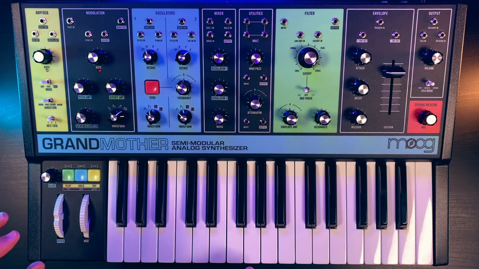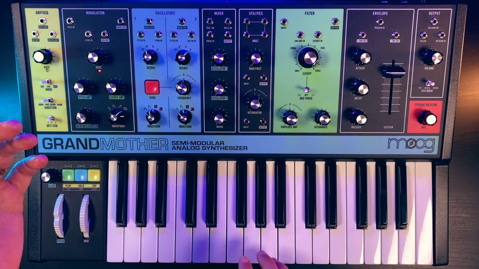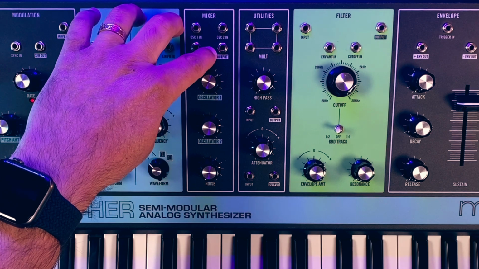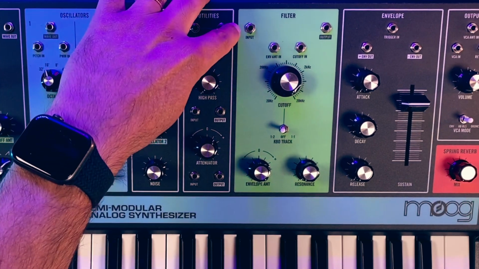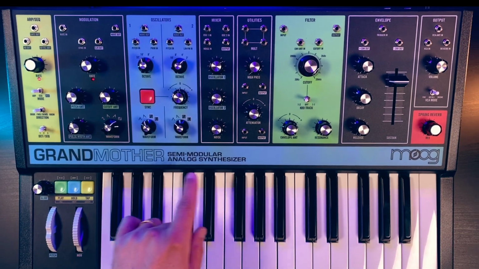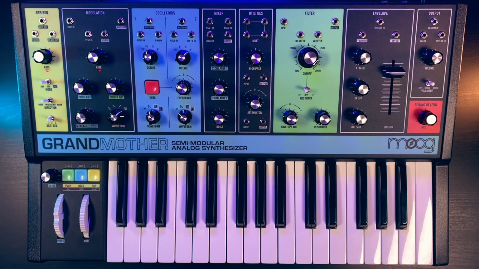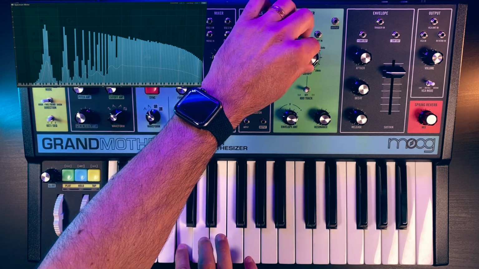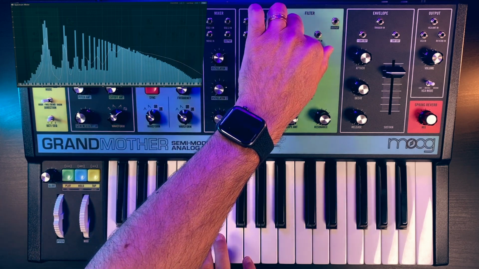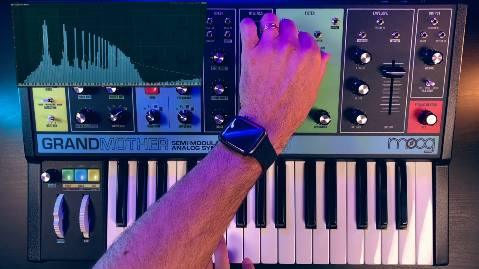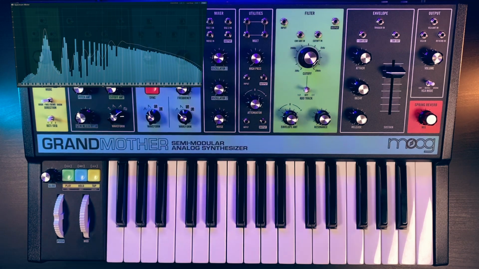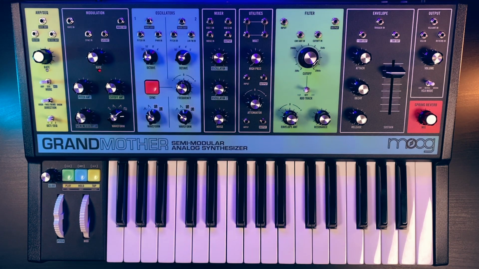Without further ado, we can start here with our low pass filter, which is pretty straightforward. In the Moog Grandmother, the output of the mixer is pre-routed to the input of the low pass filter, hence semi-modular, since you can get sound out of the box without patching anything. So my low pass filter looks like this. The famous Moog ladder filter, 24 dB per octave.